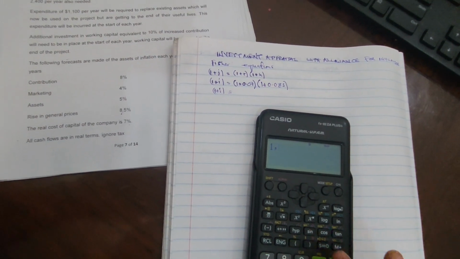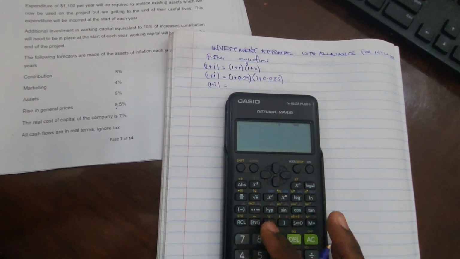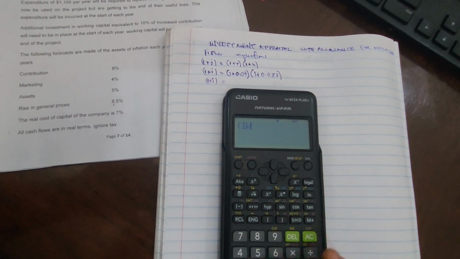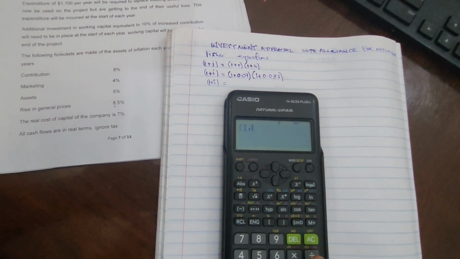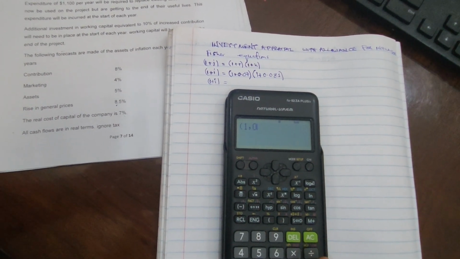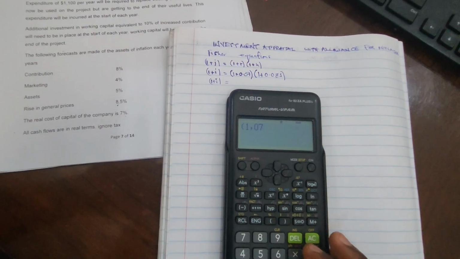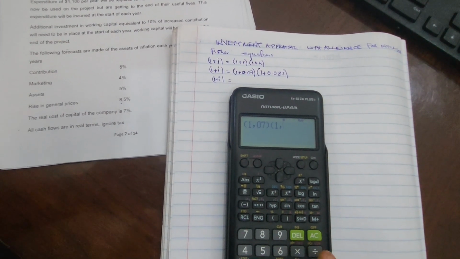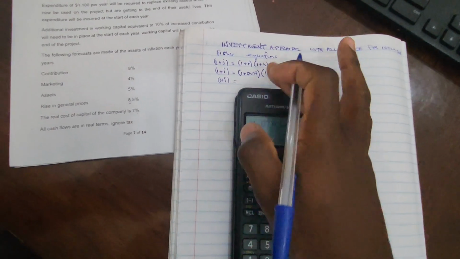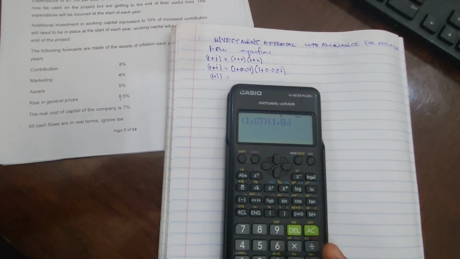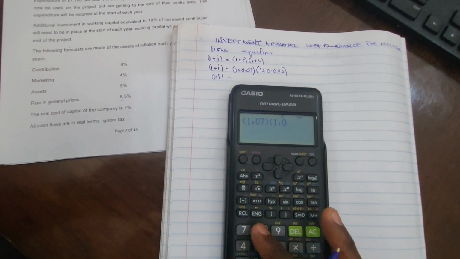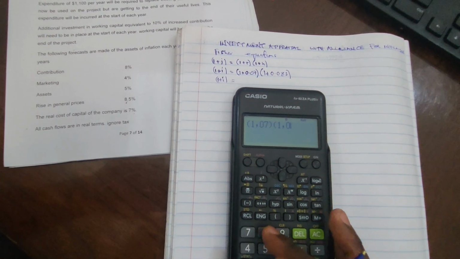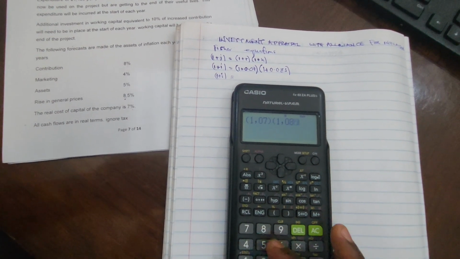So open bracket, 1 point, when we add, it's giving us 1.07. Open bracket, 1 point multiplied by 1 point, when we add, it's going to be 0.0085.